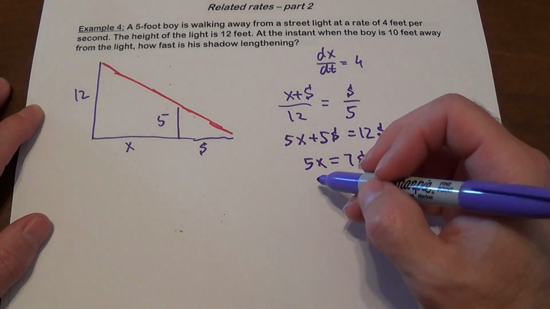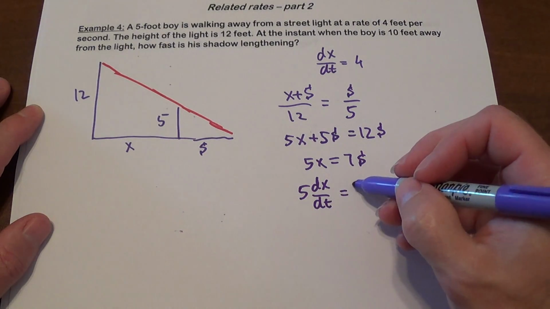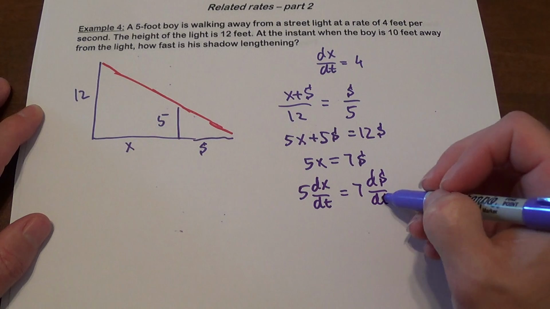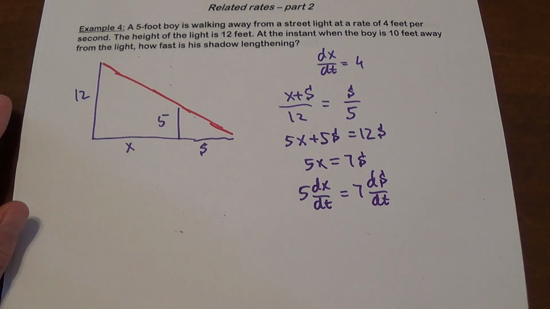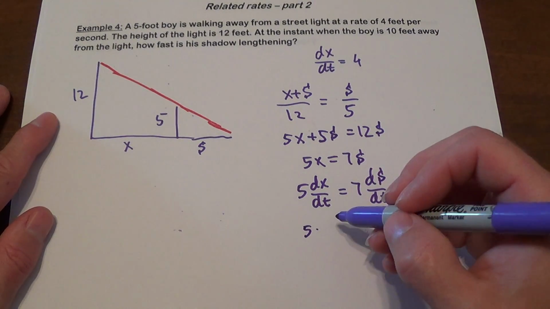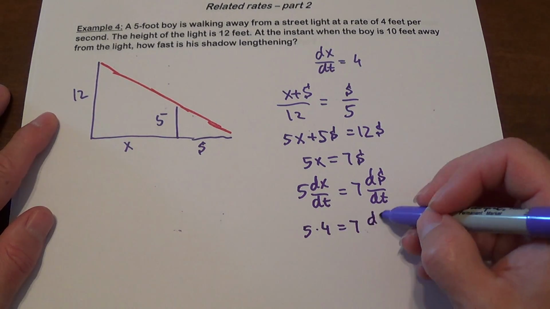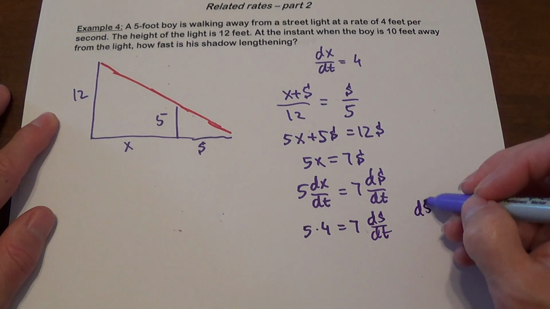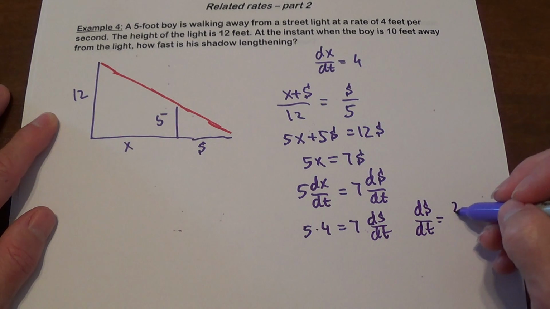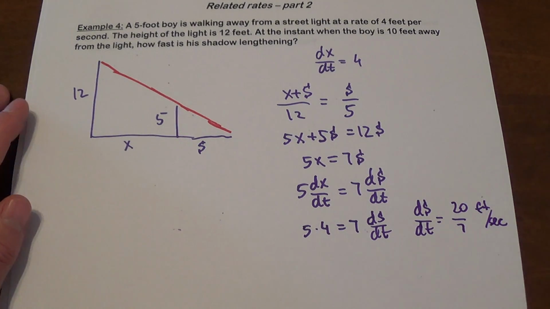And we differentiate both sides with respect to t. So 5 dx over dt is going to equal 7 ds over dt. Please note that the variables are no longer present, so it does not depend on the distance from the light. And we're trying to find ds over dt. So 5 times dx over dt, which is 4, equals 7 times ds over dt. And ds over dt is going to equal 20 over 7. This is going to be feet per second. So it's increasing.